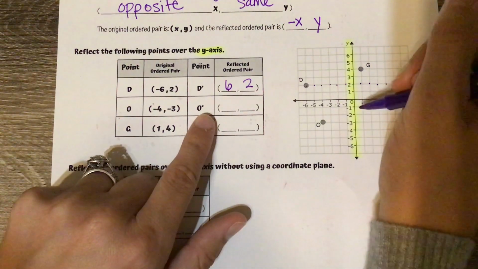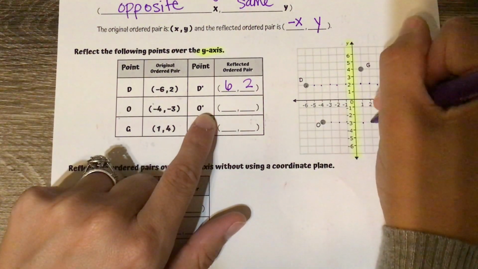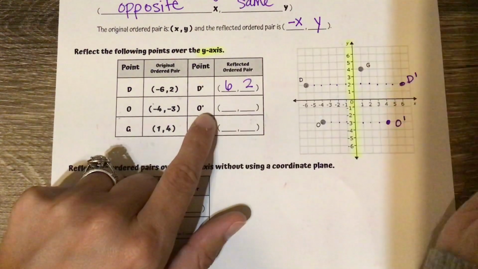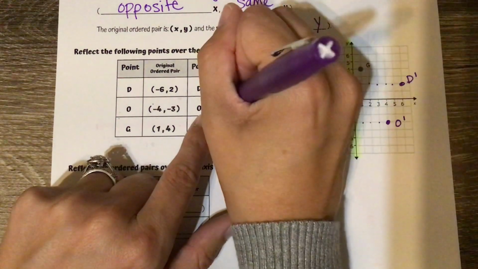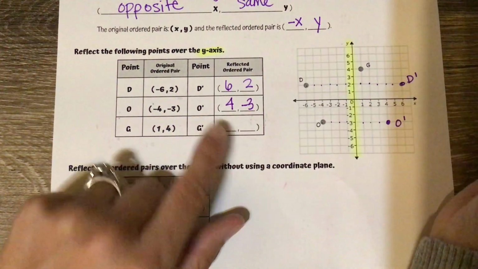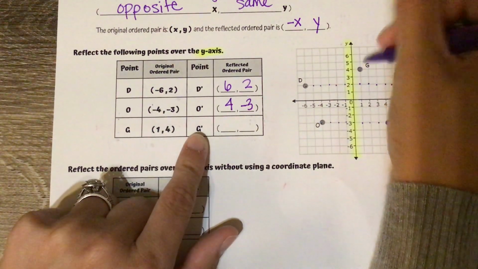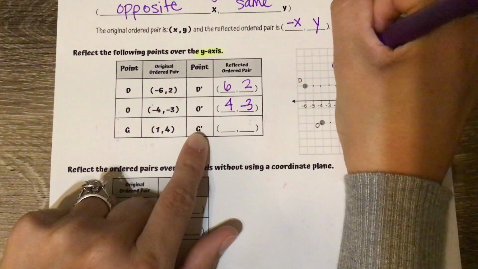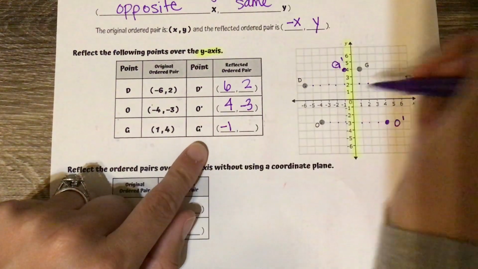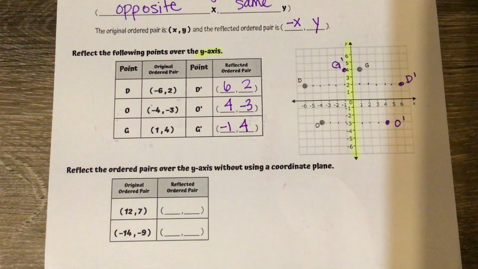For O, it's 1, 2, 3, 4 to the left, so 1, 2, 3, 4 to the right, which is at 4 to the right, which is positive, 3 down, which is negative. And the last one, G. G is 1 to the right, so I'm going to move it 1 to the left, which is at -1, +4.